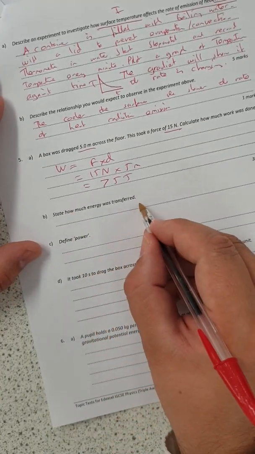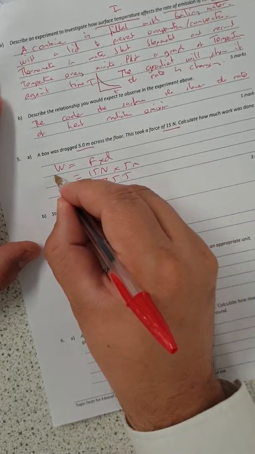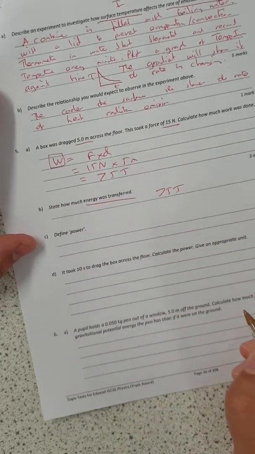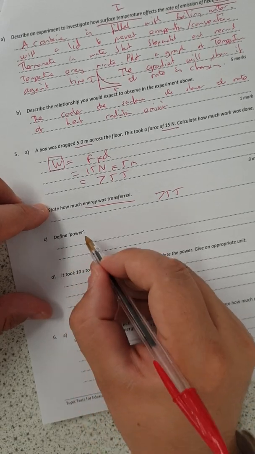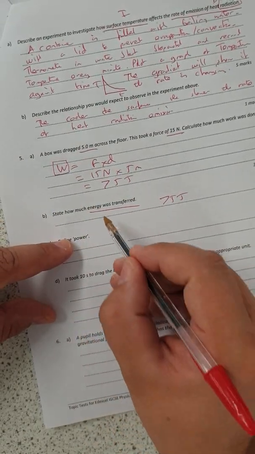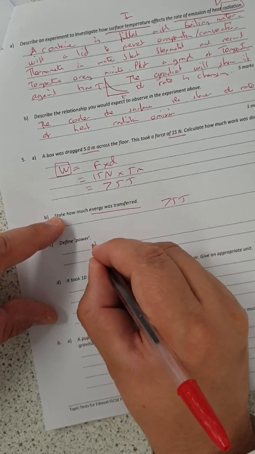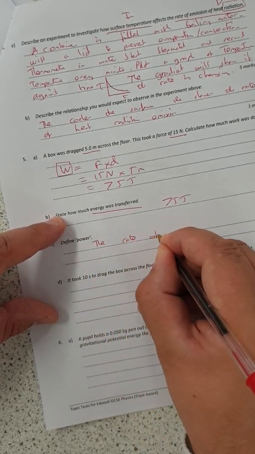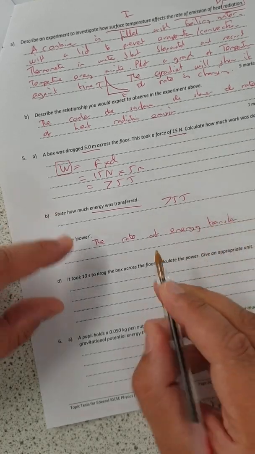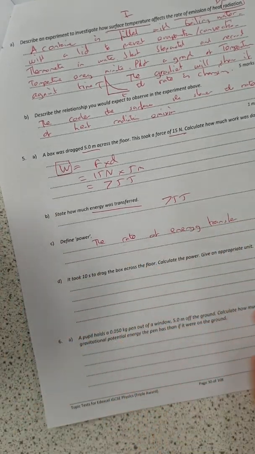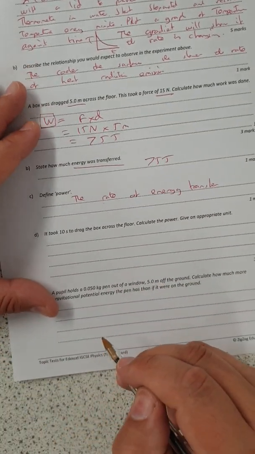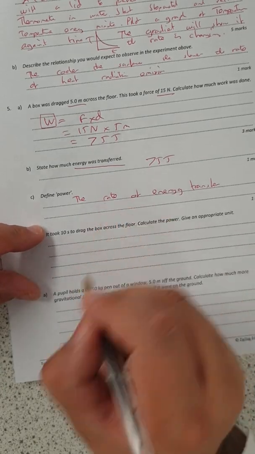How much energy was transferred? Well, energy transferred is the definition of work, so that must also be 75 joules. Define power. Power means the rate of energy transfer. Rate just means per second, so you could also have written energy transfer per second, would be another way to answer that, but you have to state the seconds or use the word rate.